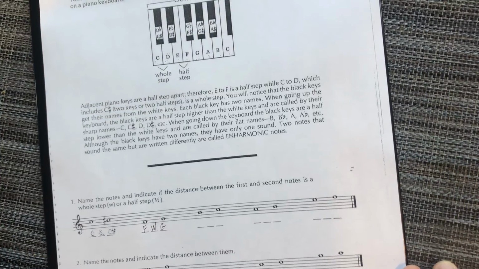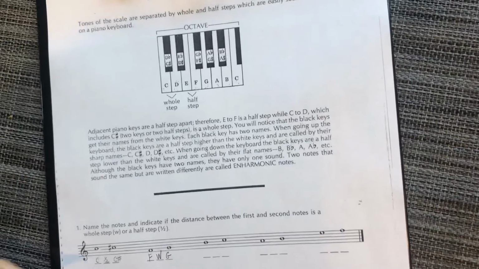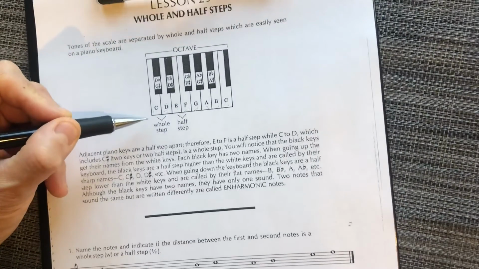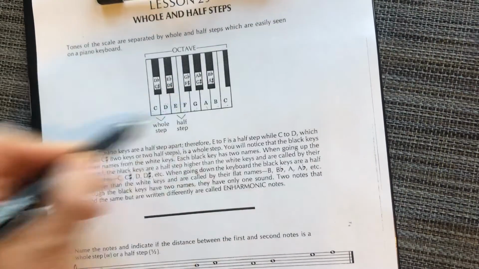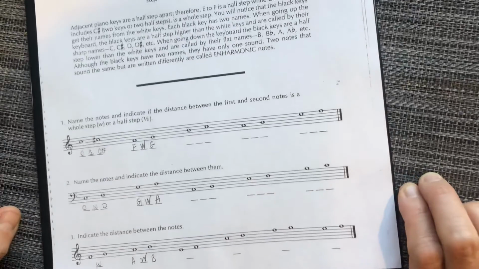So basically what you're doing on this worksheet is labeling the names of the notes, and then telling me whether it's a whole step or a half step according to the piano keyboard up here on top. Okay, give it a try. All I can ask is that you try.